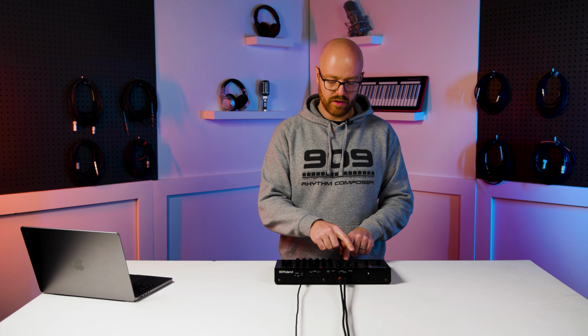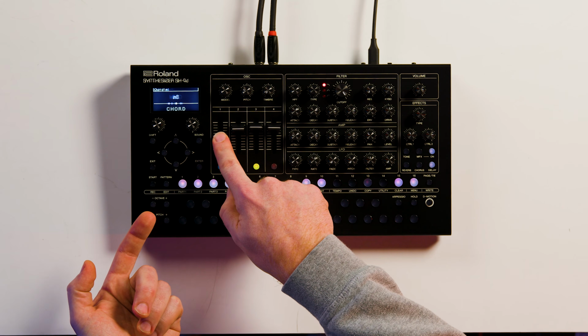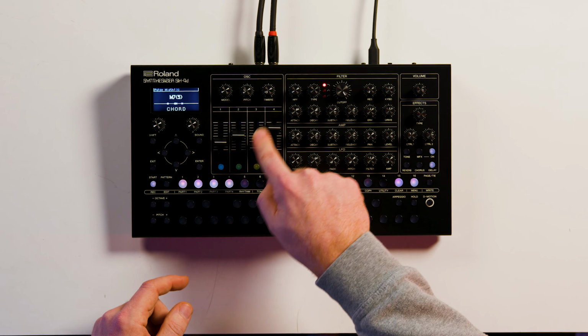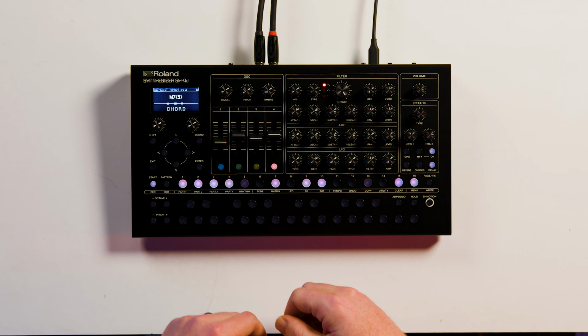The chord model provides paraphonic chord creation that's really quick with selection of different chord styles and voicings. Then we've got wave shaping and modulation on the other sliders.